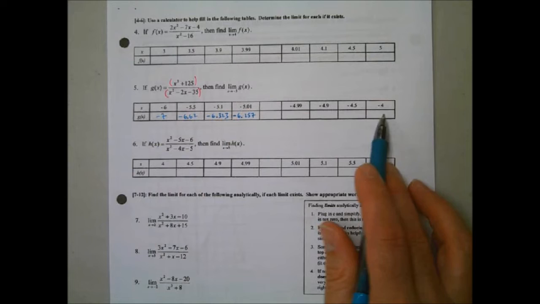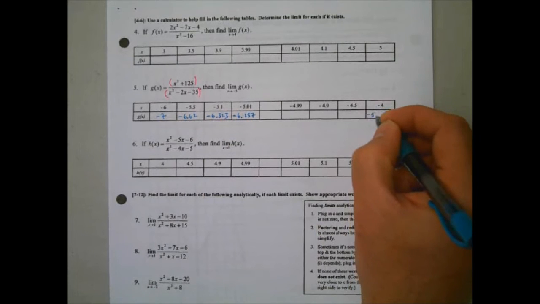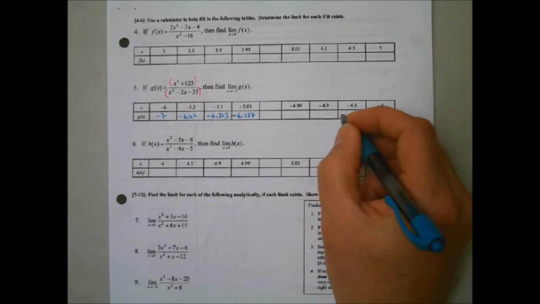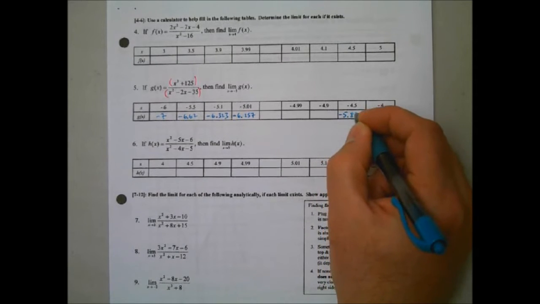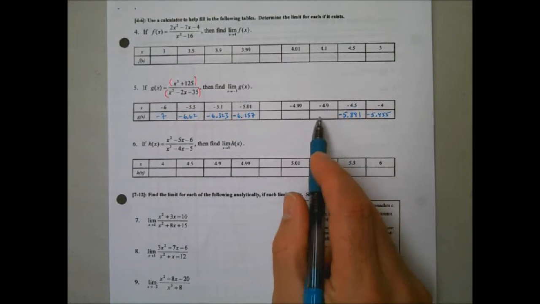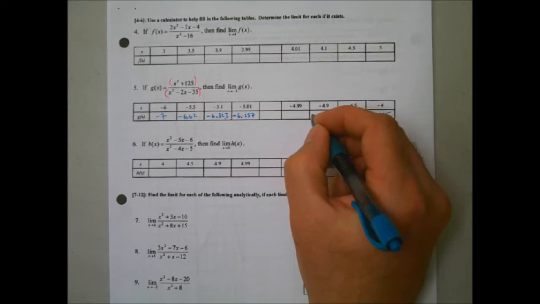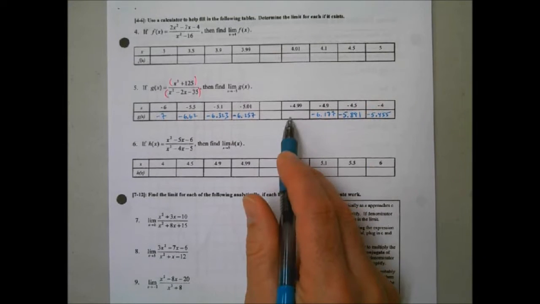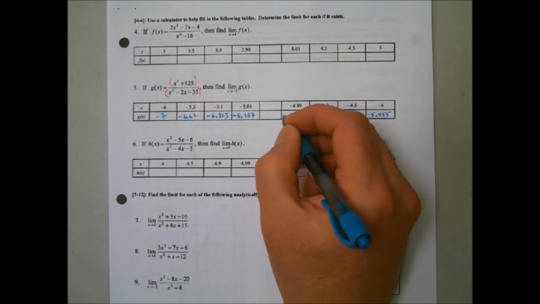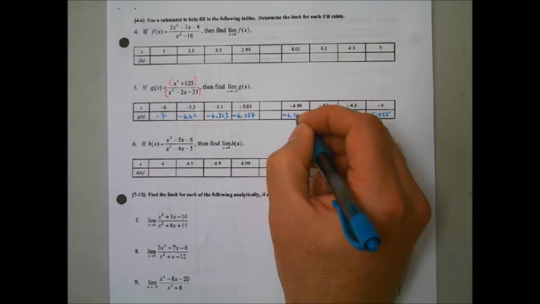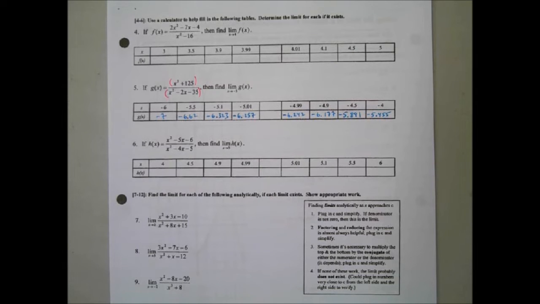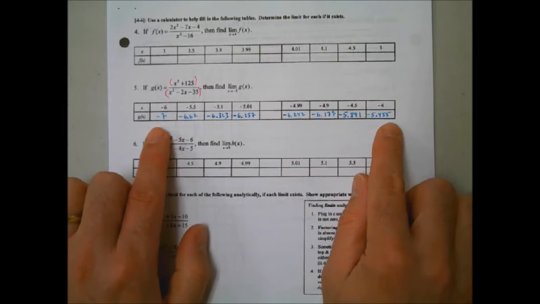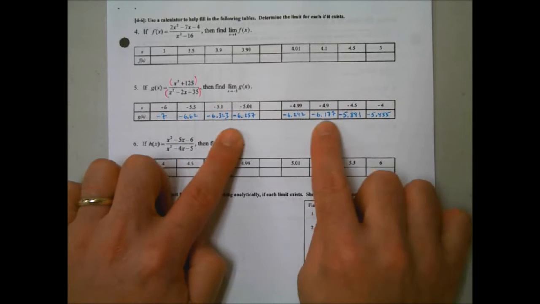Okay, so now let's sneak up on it from the right-hand side. If we plug in a -4, we get approximately -5.455. If we plug in the -4.5, we get approximately -5.891. If we plug in the -4.9, we get approximately -6.177. And if we plug in the -4.99, we get approximately -6.242.